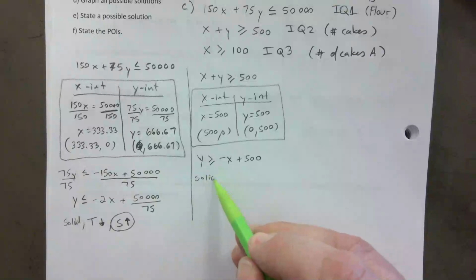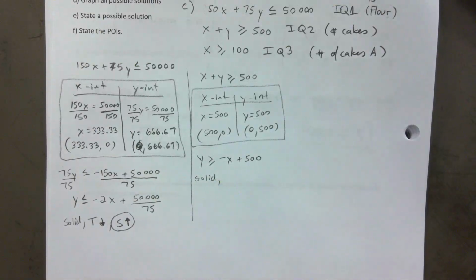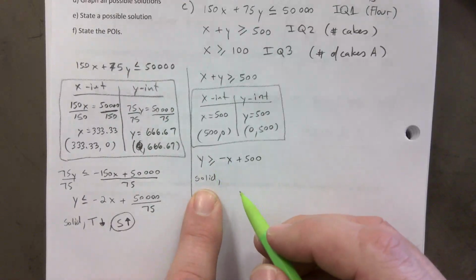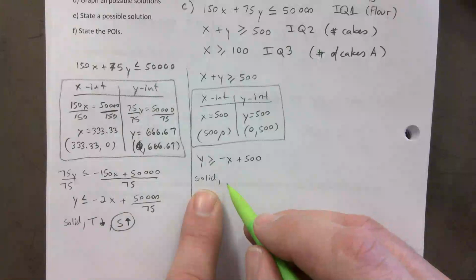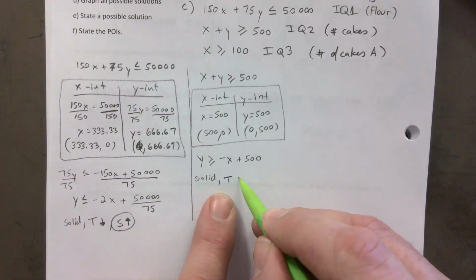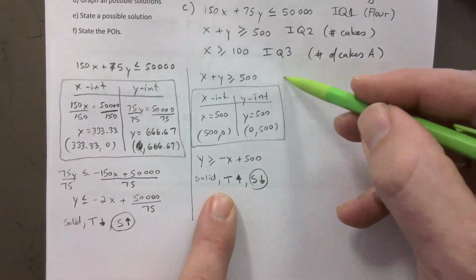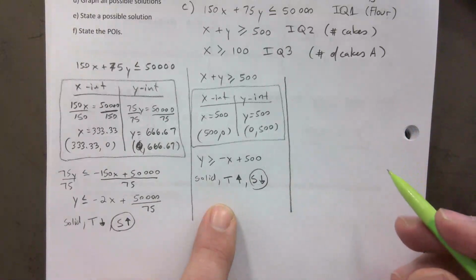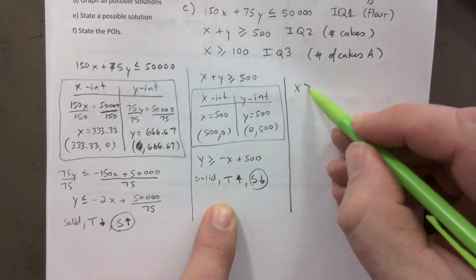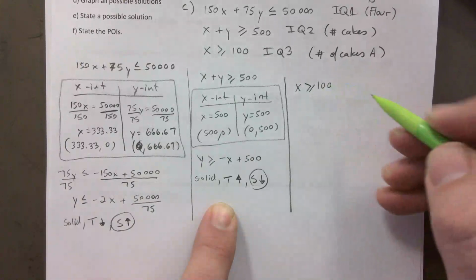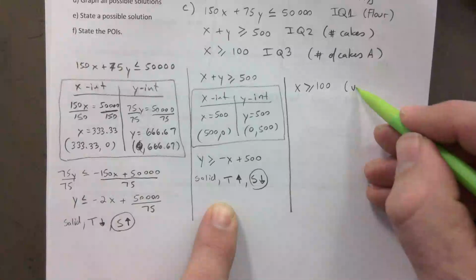You're going to notice that 99.9% of the lines are going to be solid. There may be here and there where I say more than, or something where you have a dash, but you can just assume it's always going to be solid. Solid, the true region is above the line, so we're going to shade below the line. Perfect. The last one is pretty easy. This one is a special case, a vertical line.